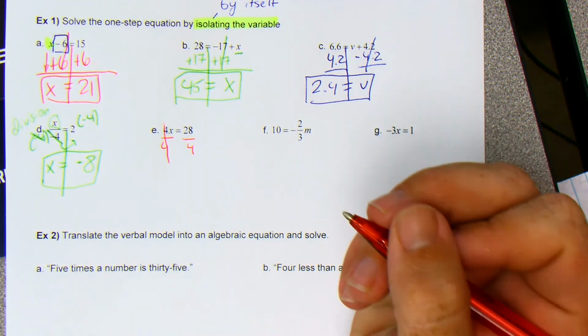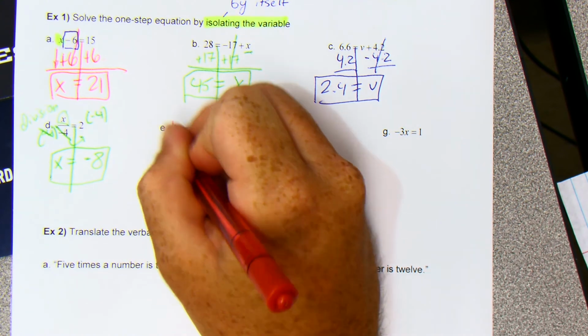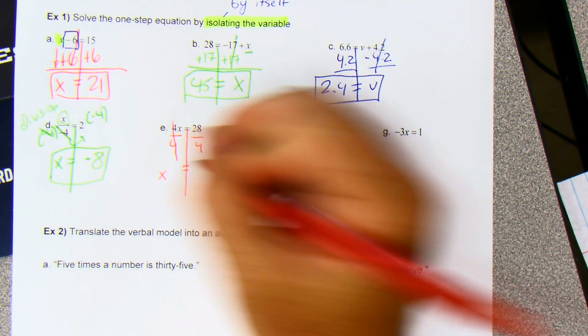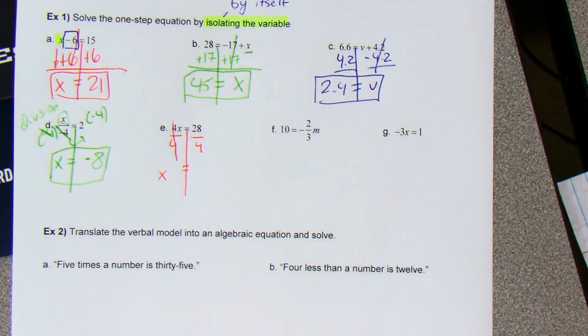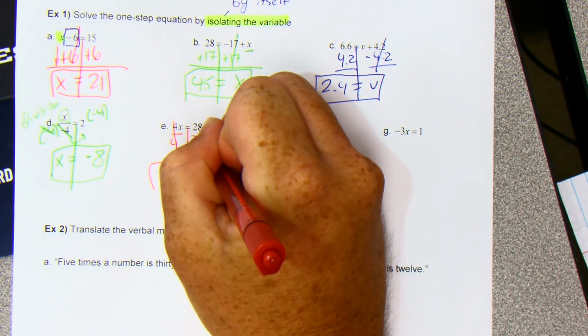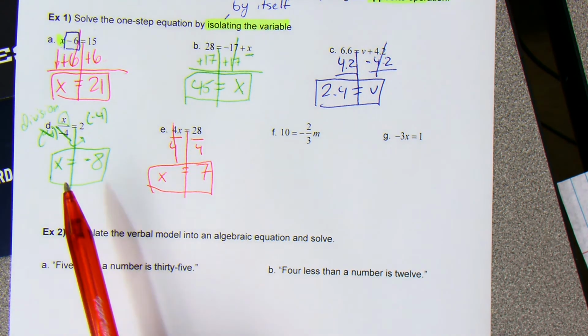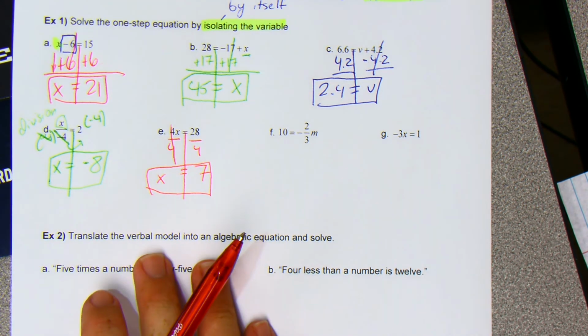4 divided by 4 is 1, so those cancel out. I'm going to draw my line down. I'm left with x, right? Because it's only this x, my equals sign. And then if I put 28 divided by 4 in my calculator, I would get 7. So for example 1E, I get x equals 7.